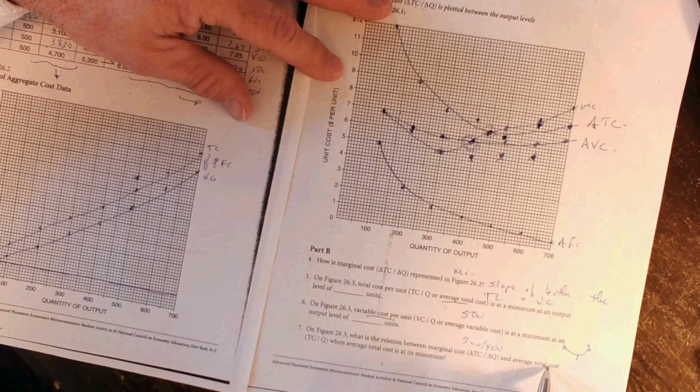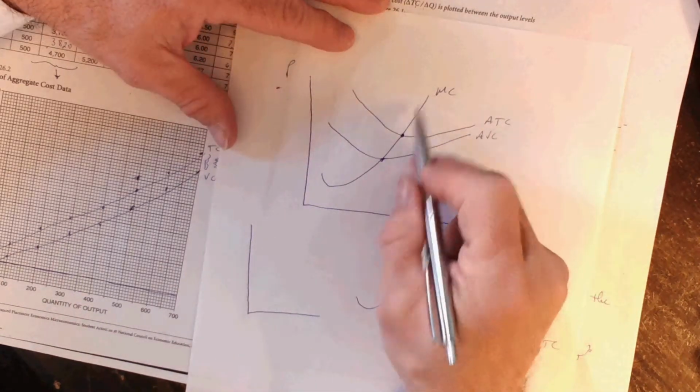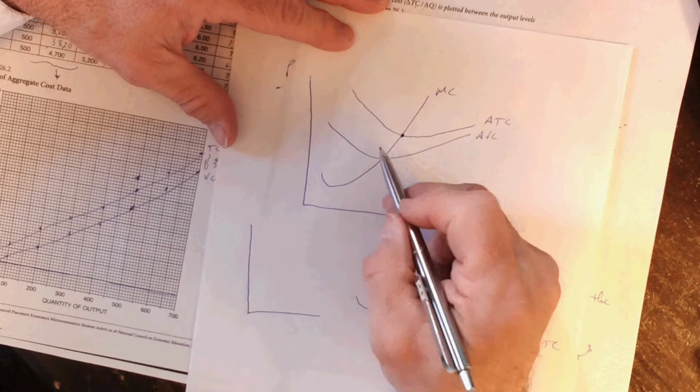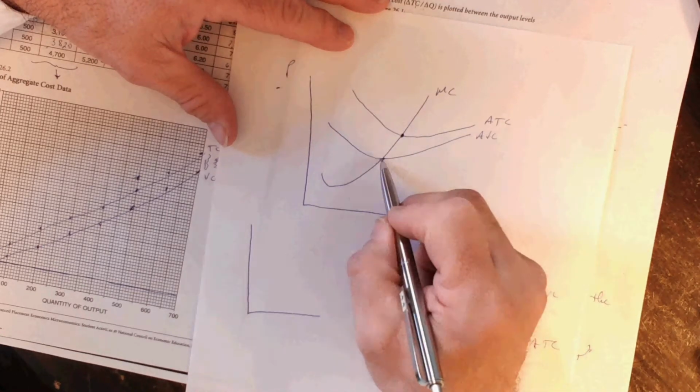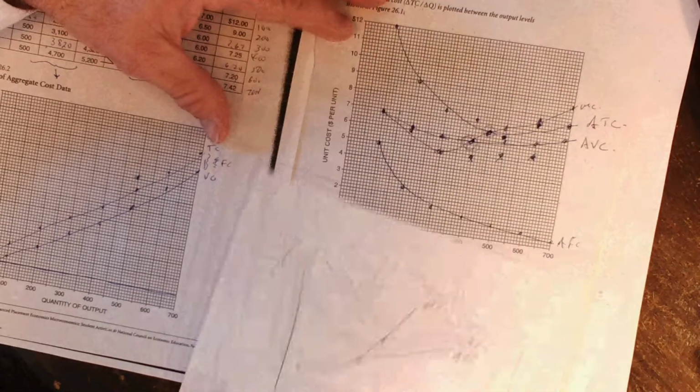What's the relationship between marginal cost and average total cost? When average total cost is at a minimum, they're equal. So at their minimum, average total cost will equal marginal cost, where marginal cost breaks through. Average variable cost will be at a minimum where marginal cost breaks through.